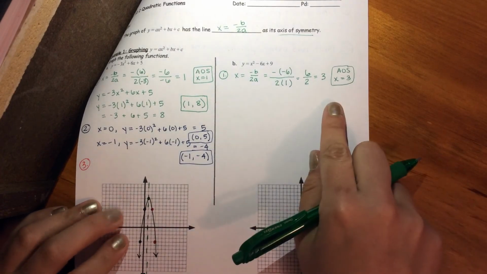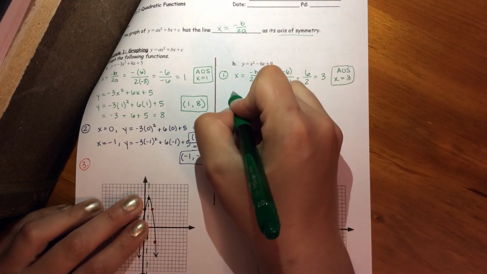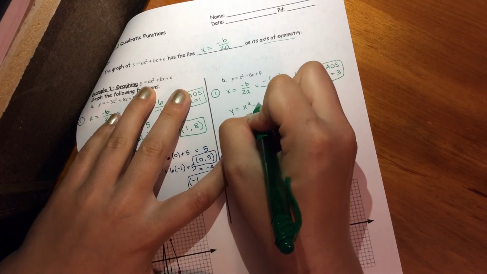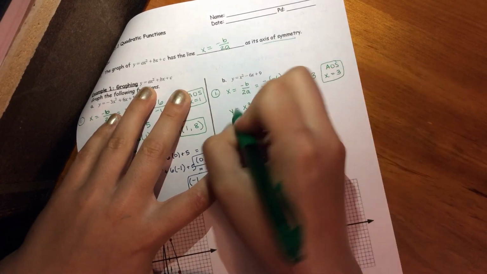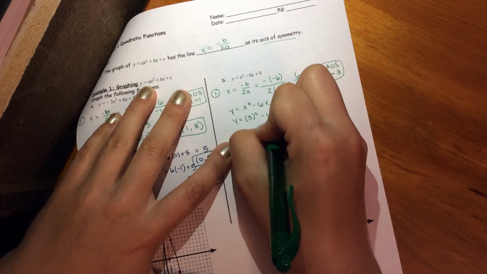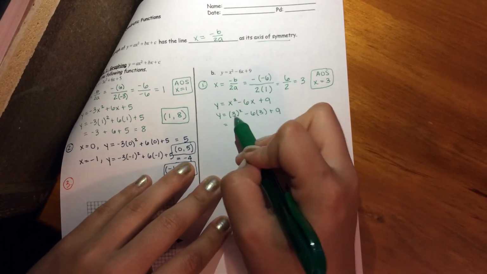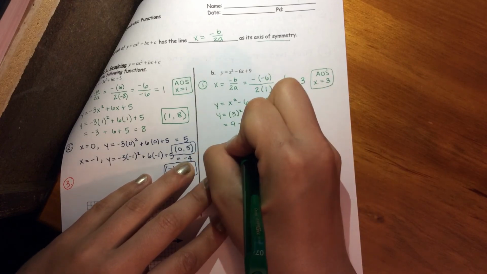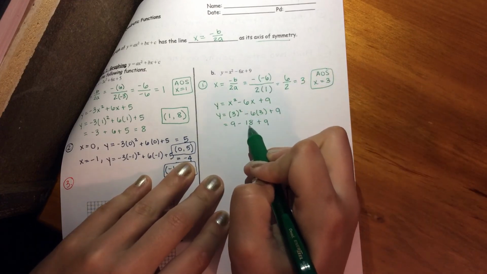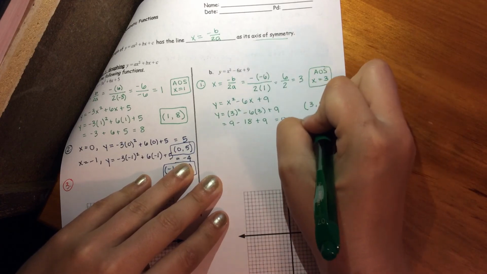Okay, now I'm going to take that 3, plug it into my original equation, and then find what my y value is. So we've got y equals x squared minus 6x plus 9. Plug in x equals 3. So 3 squared minus 6 parentheses 3 plus 9. And we are going to get 9 minus 18 plus 9. So 9 minus 18 is -9. -9 plus 9 is 0. So my coordinate's going to be 3, 0.